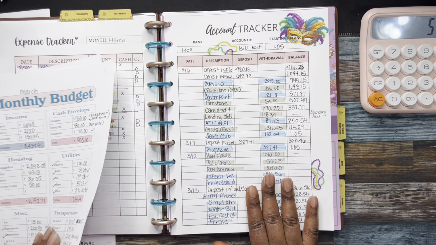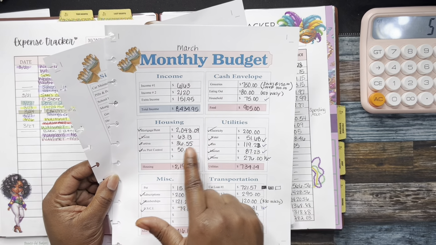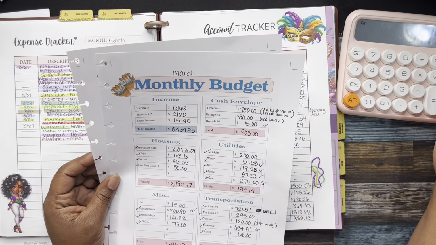So if I spent $5,447.82, why when I add up all of these, it's not coming up the same?